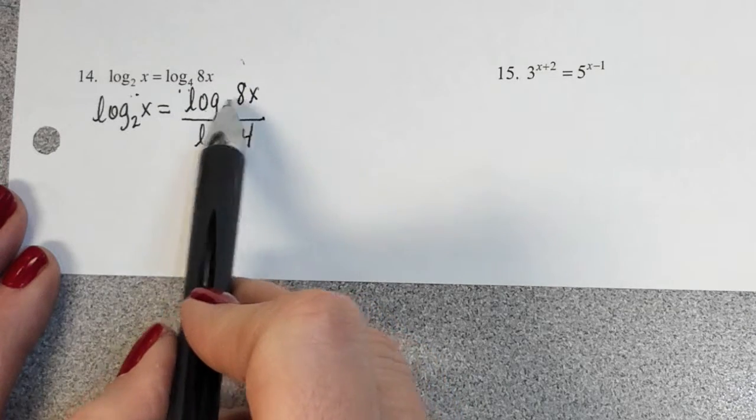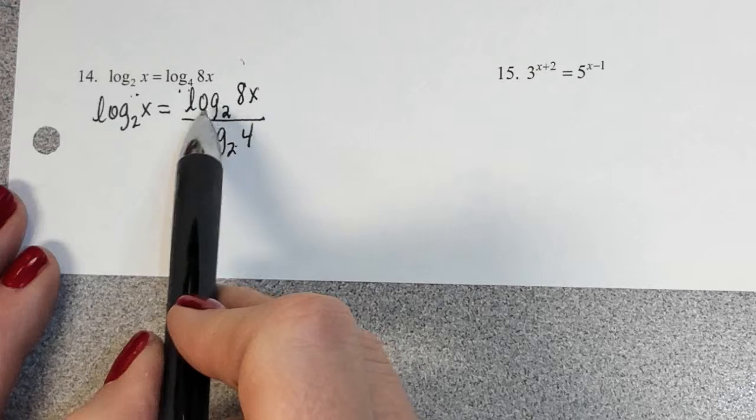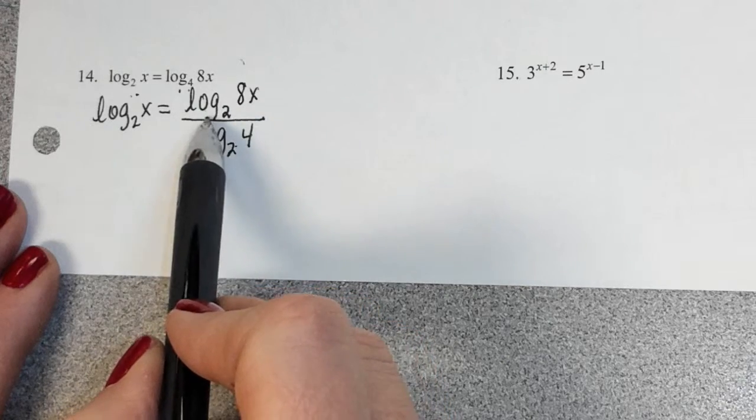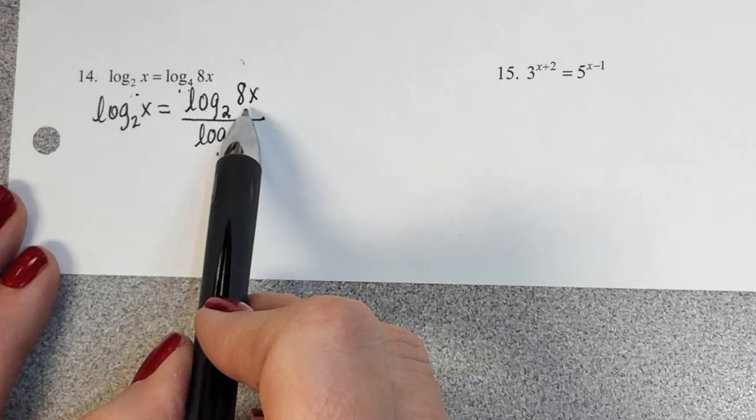And then what should we do with this one after we evaluate? What can you do if you have multiplication and it's a log? You can change it into addition, right?